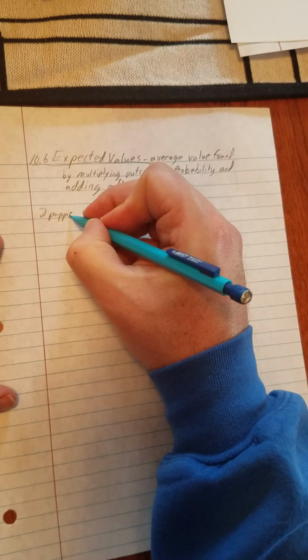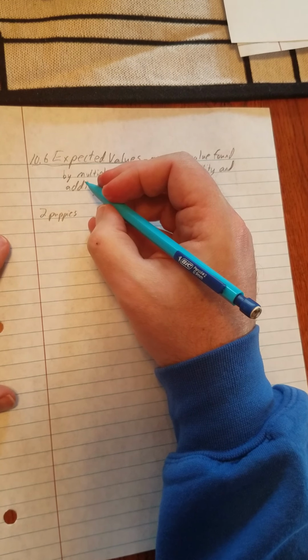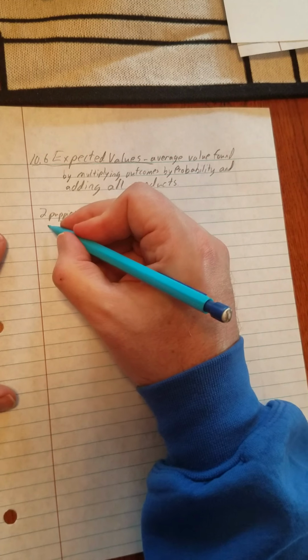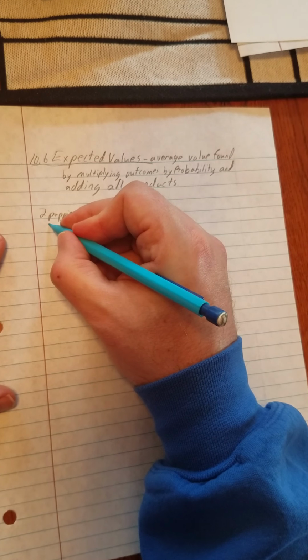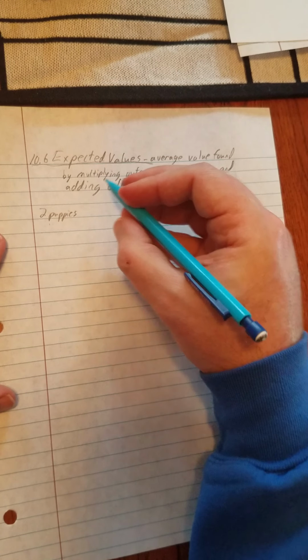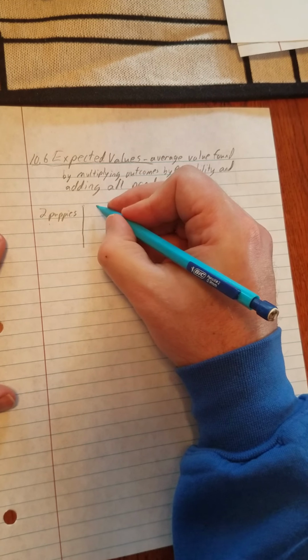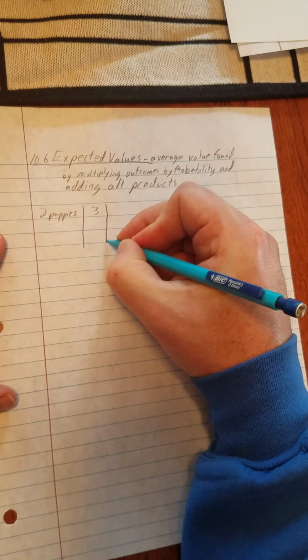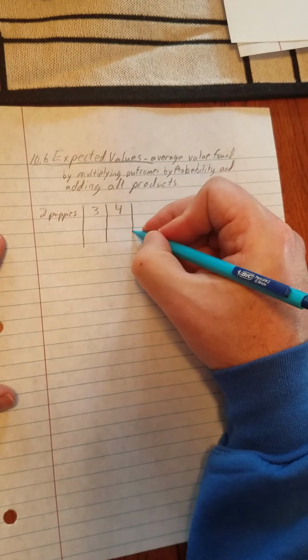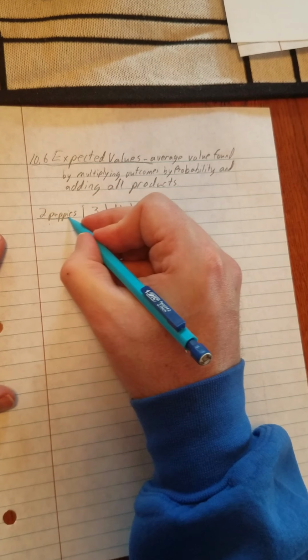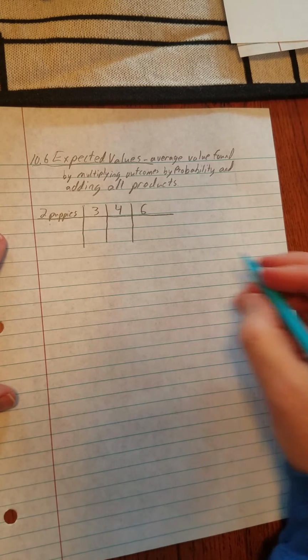We did an experiment with a bunch of mama dogs, and we found that they either had 2 puppies, 3 puppies, 4 puppies, or 6 puppies. For some reason they couldn't have 5.